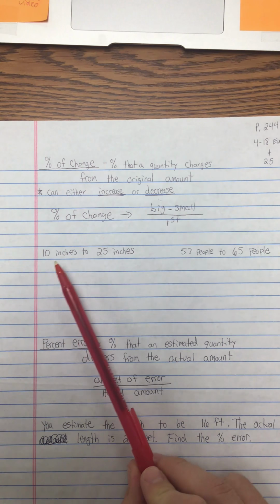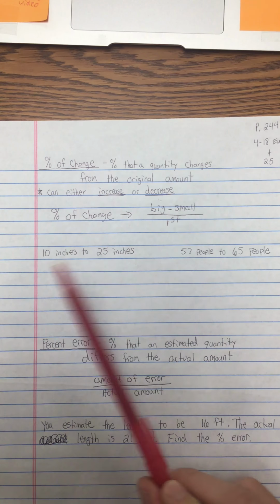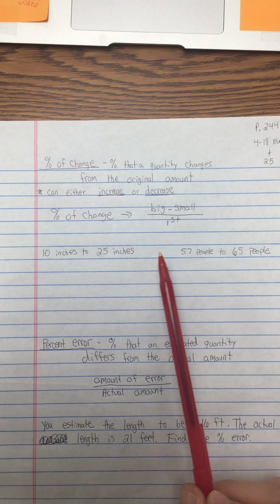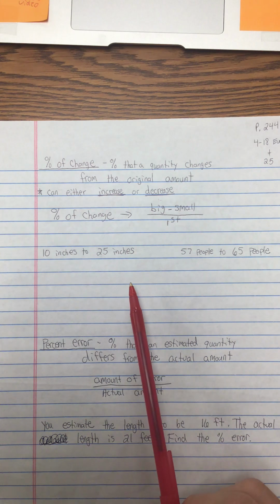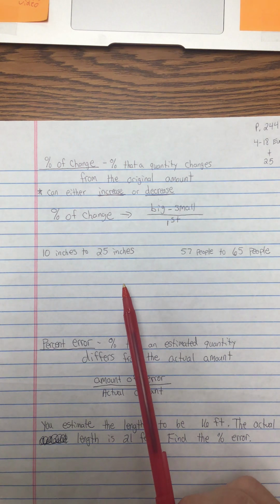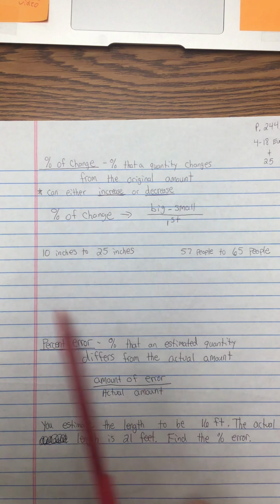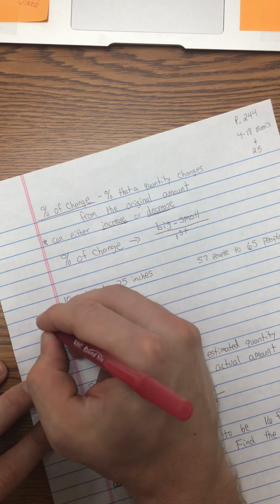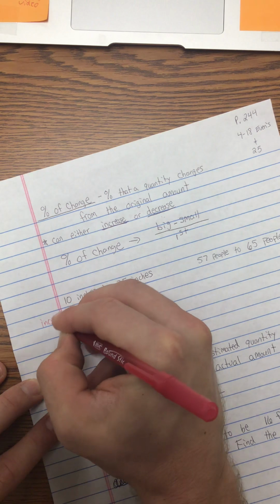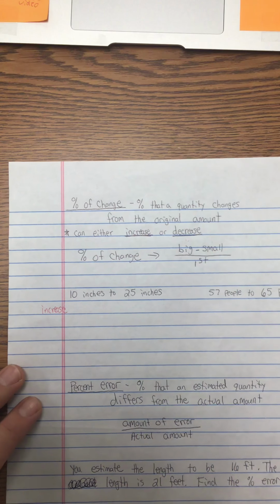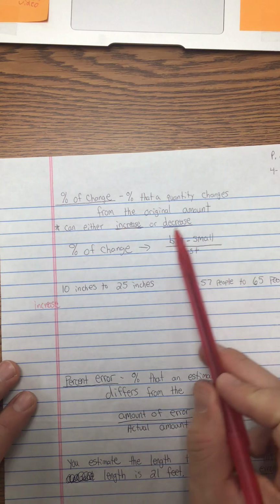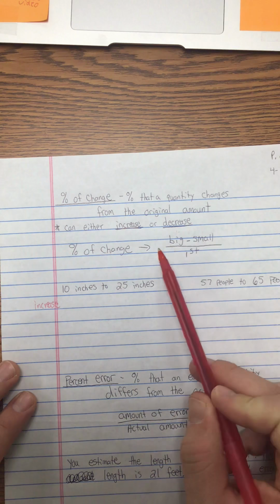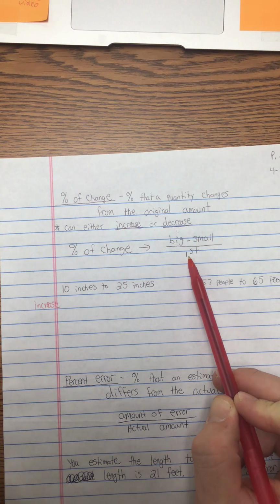So in this case, let's say we had something that was 10 inches and it went to 25 inches, and our job is to find the percent of change. First, we can determine, is this a percent of increase or a percent of decrease? Well, it started at 10, went to 25, that got bigger, so it's obviously a percent of increase. And now to actually find the percent of change, we can put it into our formula, big number minus our small number, and we'll divide it by our first or our original number, okay?